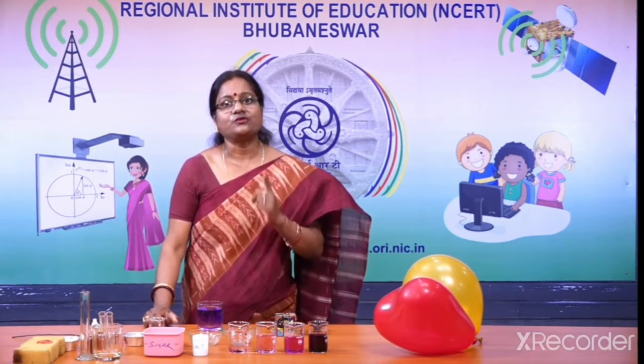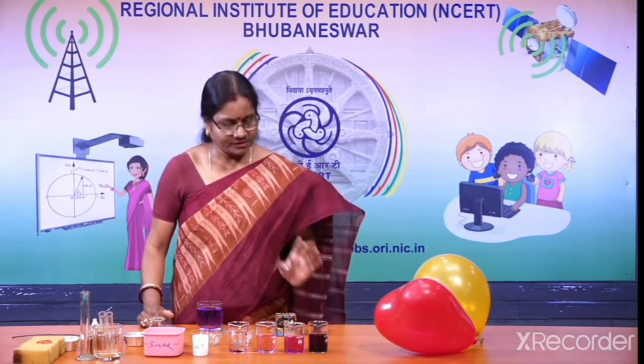Okay, even we have seen diffusion in here also. See, it is also diffusion. Here I have used ink and here I have used potassium permanganate. In both the cases, diffusion occurs. What is diffusion? Intermixing of particles of matter on their own. I am not stirring it. It is mixing by itself. Is not it?